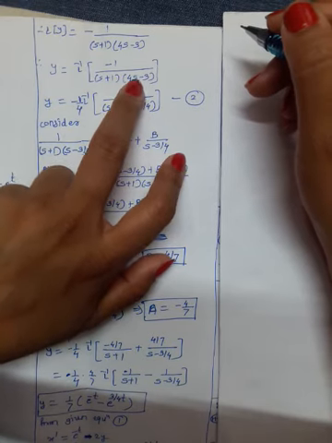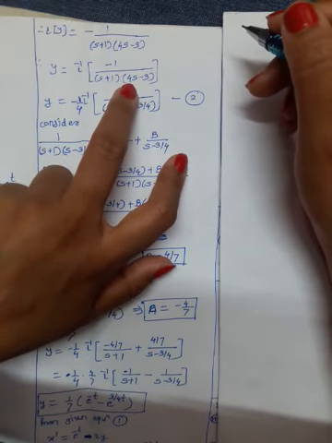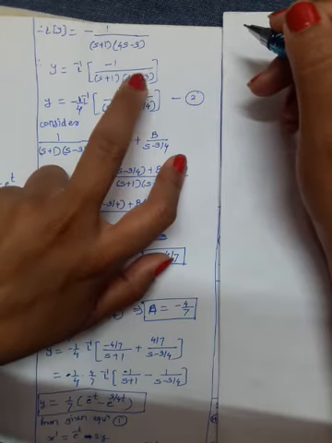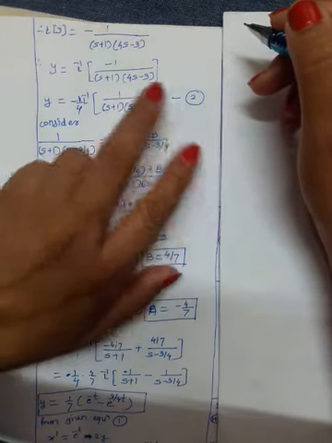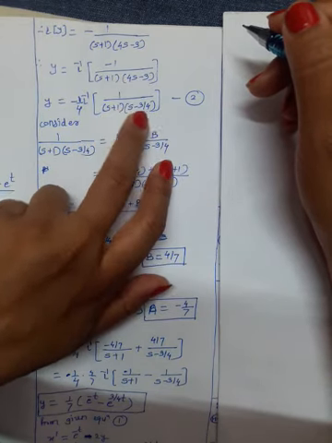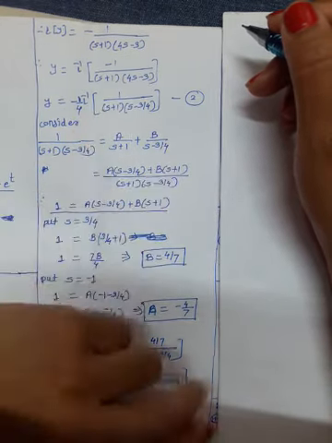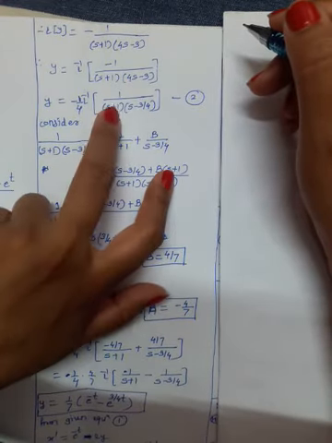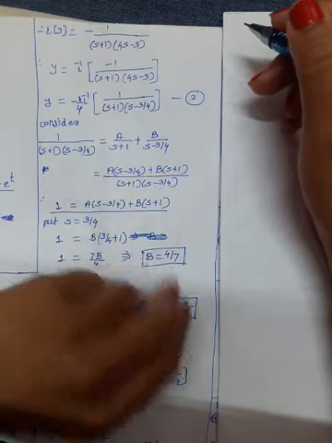For that, the coefficient of s in any inverse Laplace transform formula should be 1. The coefficient of s, or s square, in every formula is 1. You can skip this step and do it afterward, but if you take this 4 outside now, it becomes very easy to find the inverse.